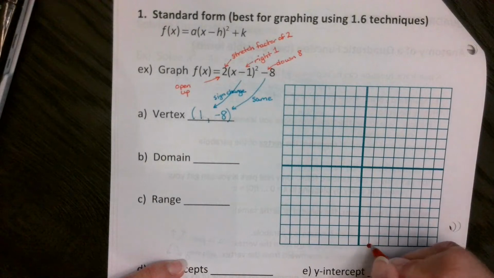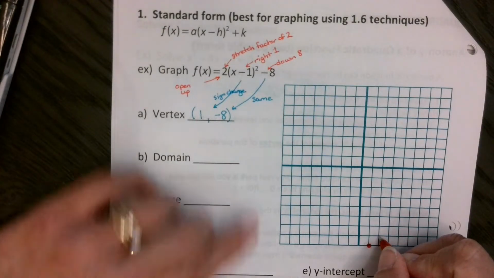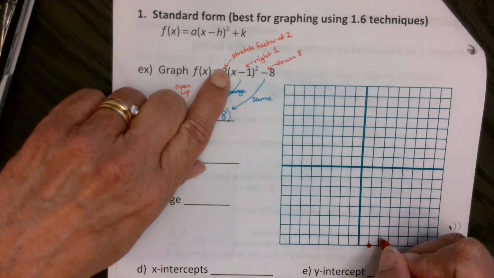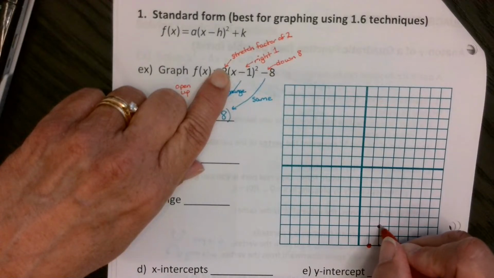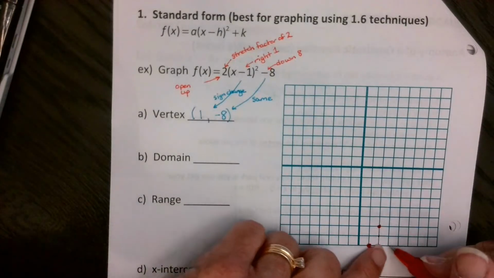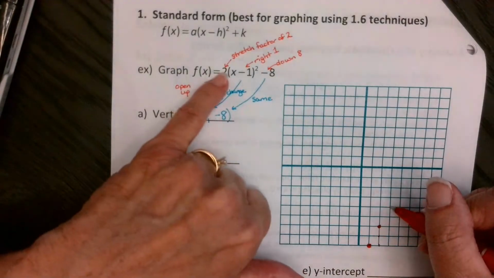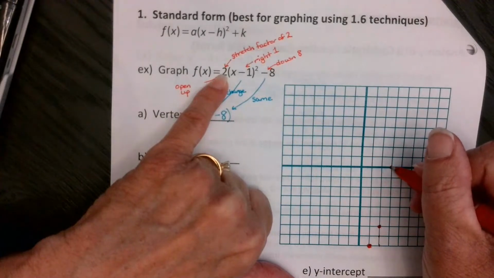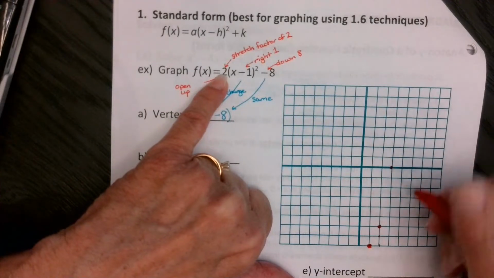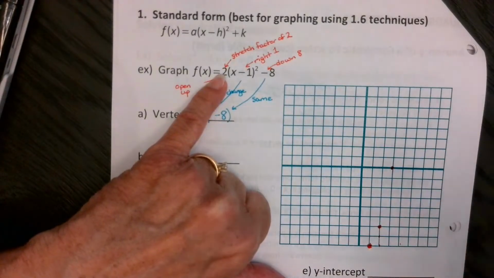Well, my x squared, usually it would be right 1, up 1. Because of this 2 here, the stretch factor of 2, instead of going right 1, up 1, you're going to go right 1, up 2. The next one would really be right 2, up 4, but because of this stretch factor, you're going to go up 8. Right here. And then it's usually right 3, up 9, so it would be going up 18.